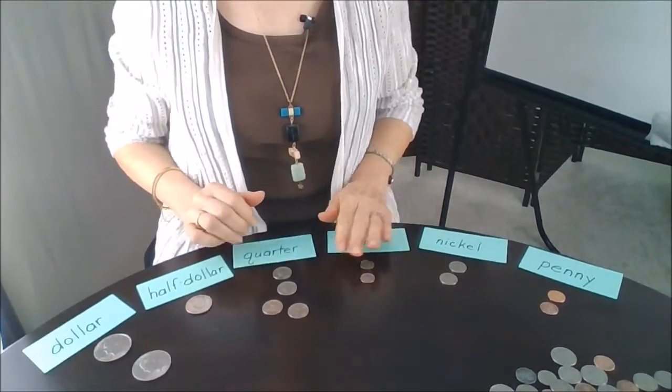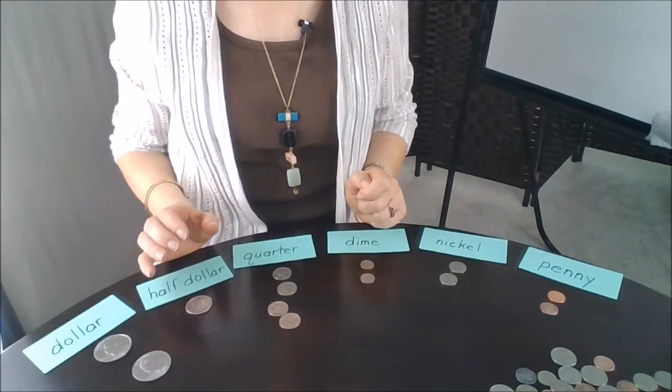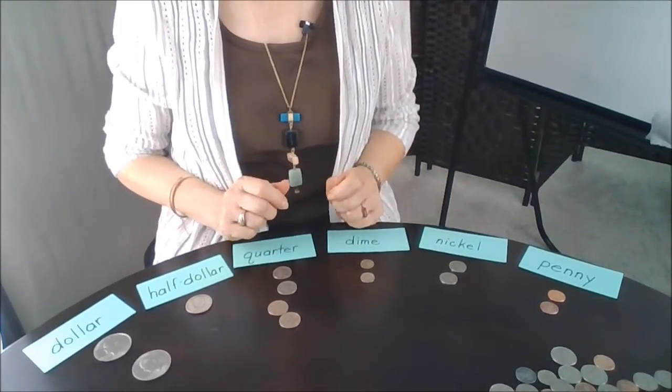You also might notice the dates on these coins. It depends on where your child's interest is as to where you go with this. But let's continue. It may be necessary for you to just take one or two of the coins, especially if your child is having trouble understanding the size of them.